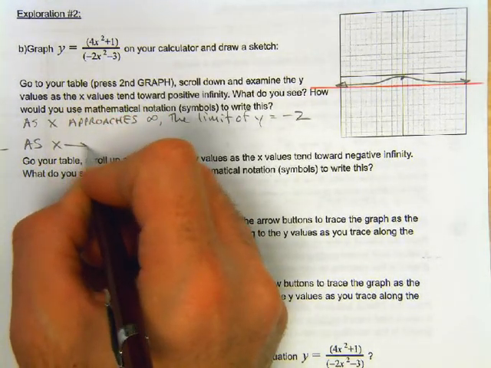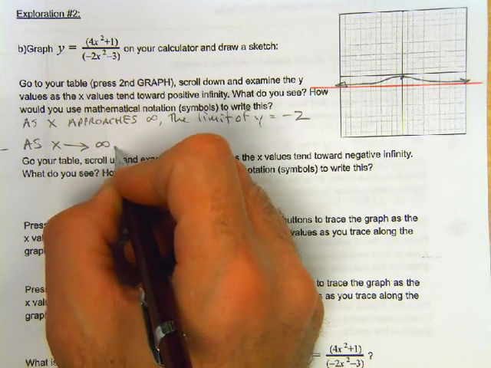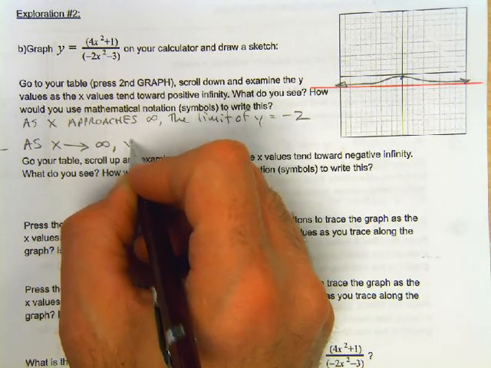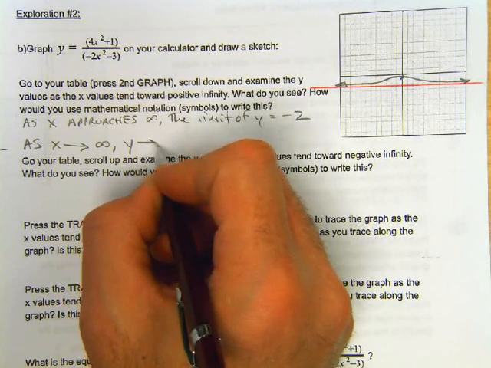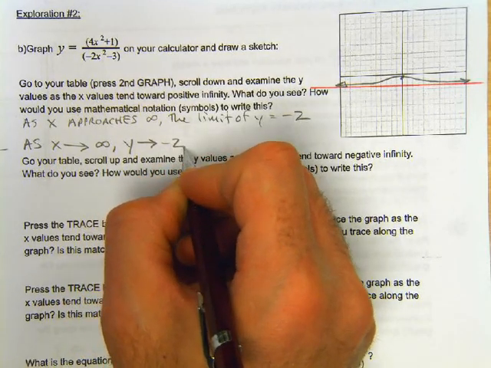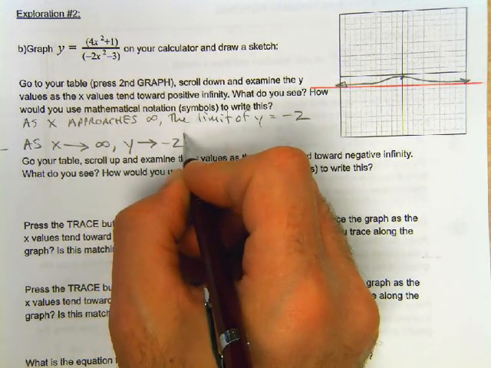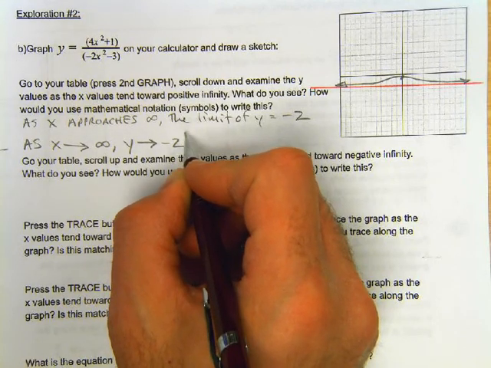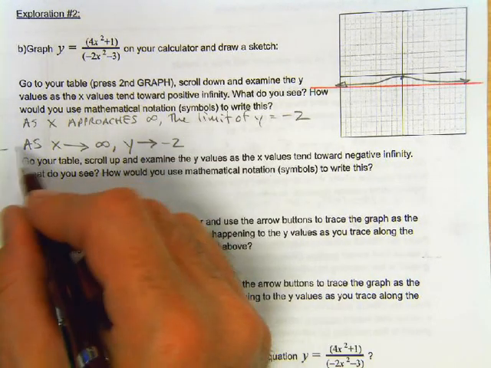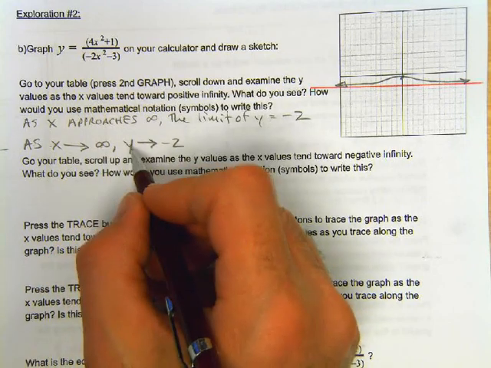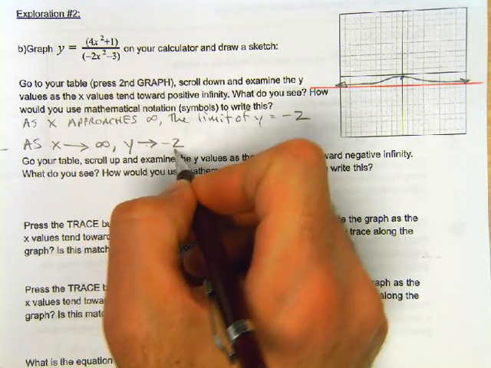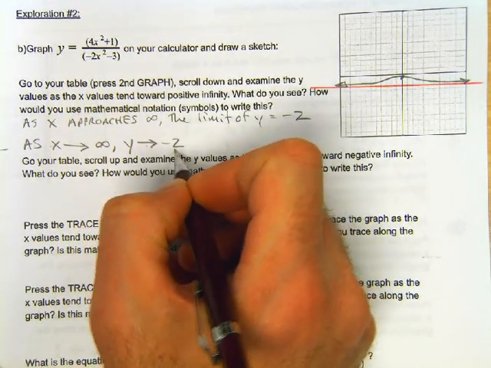Or, as x arrow infinity, comma, y arrow negative 2 with a superscript. This means as x approaches infinity, y approaches negative 2.